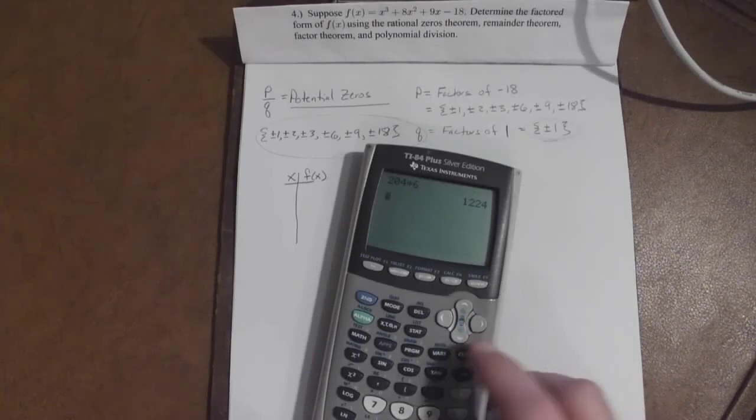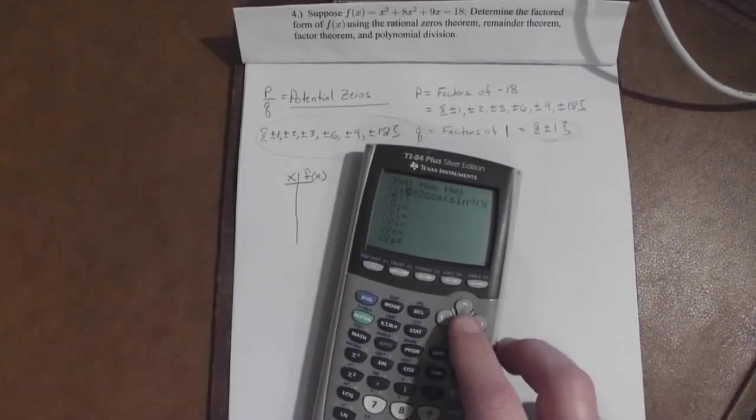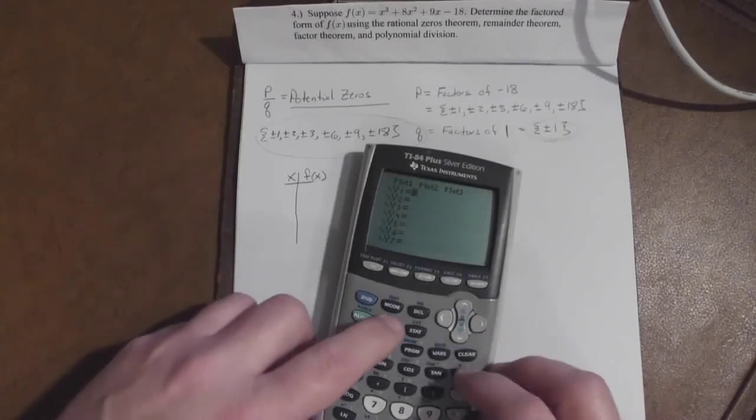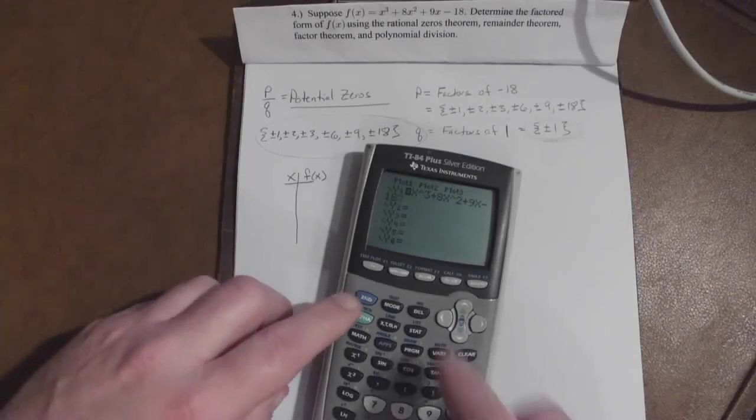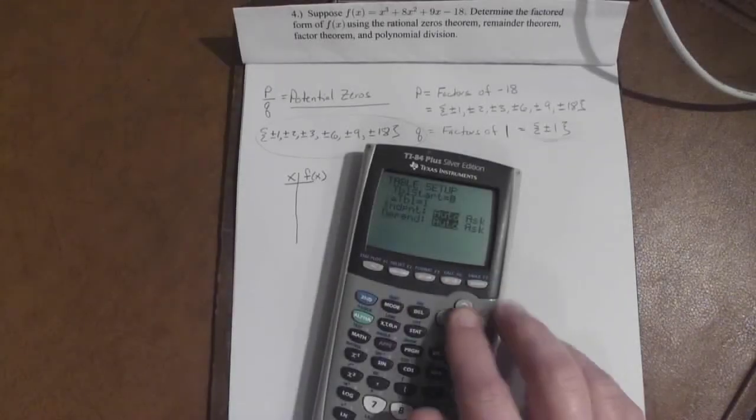Now, folks, this can be a little bulky to calculate for each and every one of these values. Keep in mind, you do have your calculator, right? You might consider going into your y equals menu, and actually putting in your function. So we would put in, for instance, x cubed plus 8x squared plus 9x minus 18.